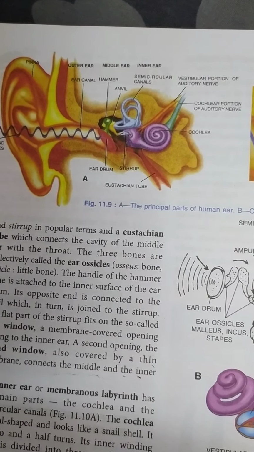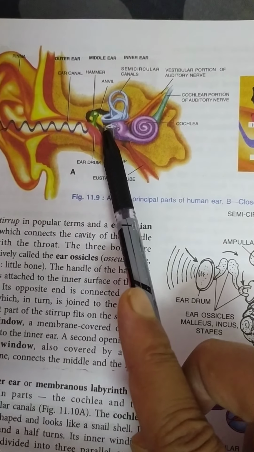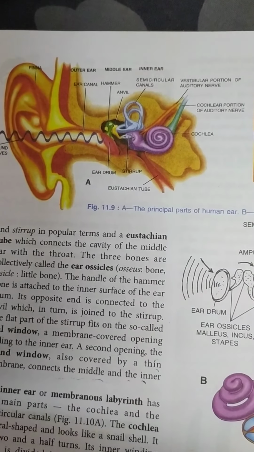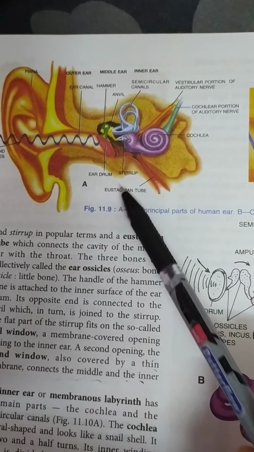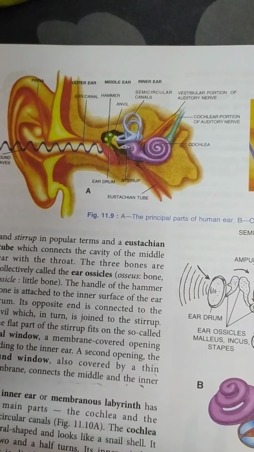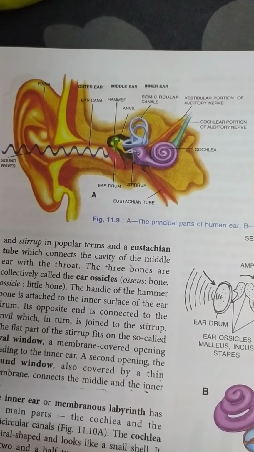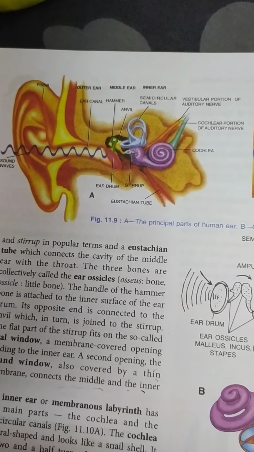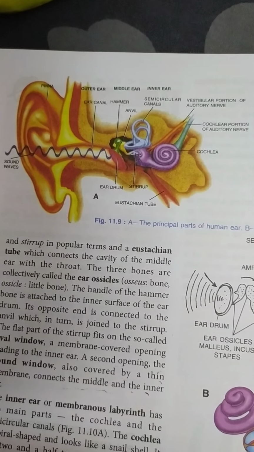The vibrating eardrum also sets the three ossicles vibrating, and the vibration of the last ossicle, the stapes, is magnified due to the lever-like action of the first two ossicles. The vibrating stapes transmits the vibration to the membrane of the oval window, which in turn sets the fluid contained in the cochlear canal into vibration.